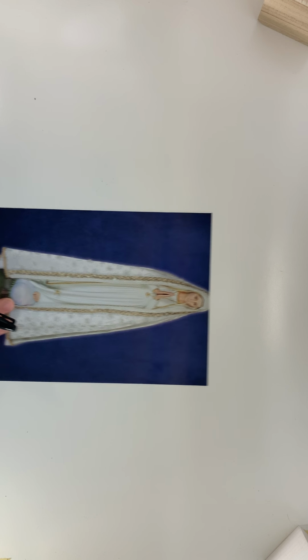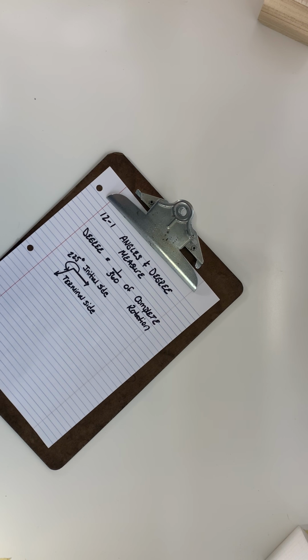Okay, let's get started. This is take 2, so I have a couple things on the sheet already. We get to skip a couple chapters and start chapter 12. So chapter 12 is angles and degree measure.